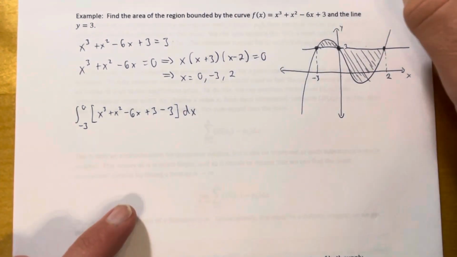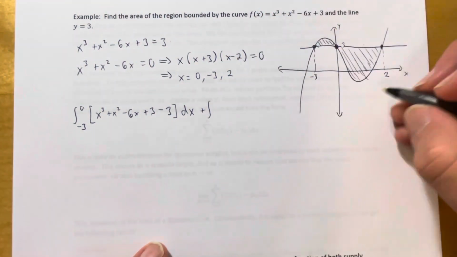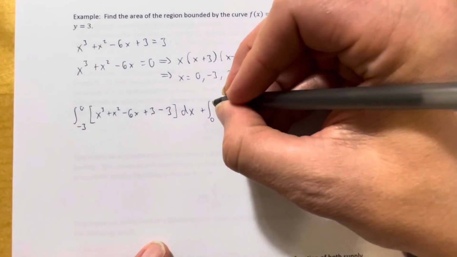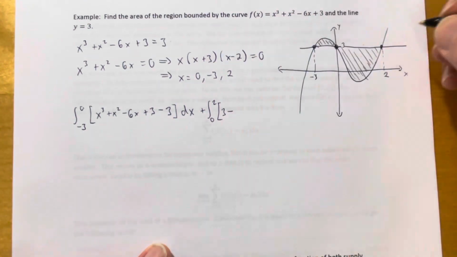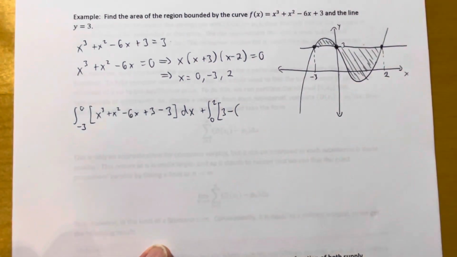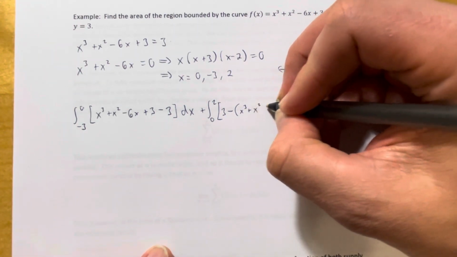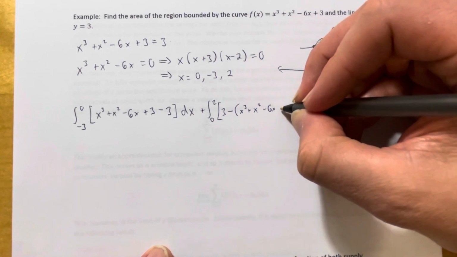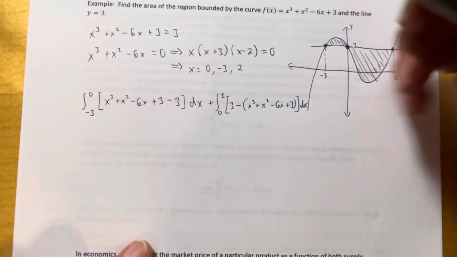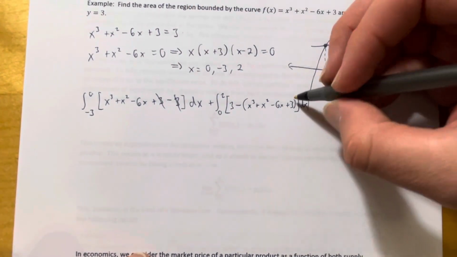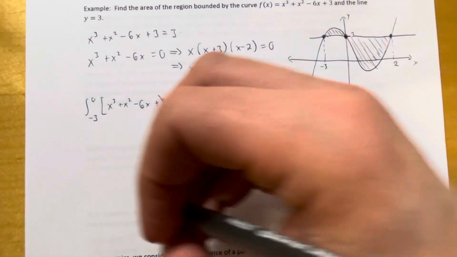dx. But I'm going to have to add to that the area of this region, which is the integral from 0 to 2 now. This time of the line, which is on top, 3, minus the cubic. This one I will put parentheses around because it's got multiple terms. X cubed plus x squared minus 6x plus 3 dx. Okay? Notice here the 3's cancel. These 3's will also cancel because I'm distributing a minus sign, which makes that a negative 3. And so here's what we have.